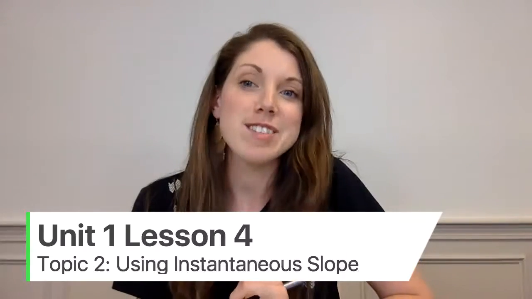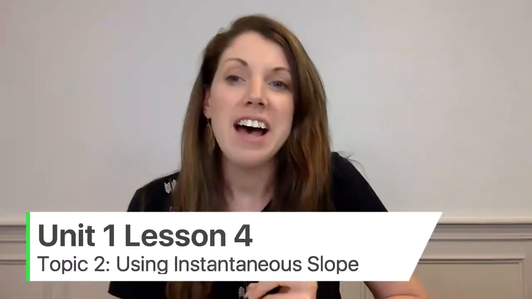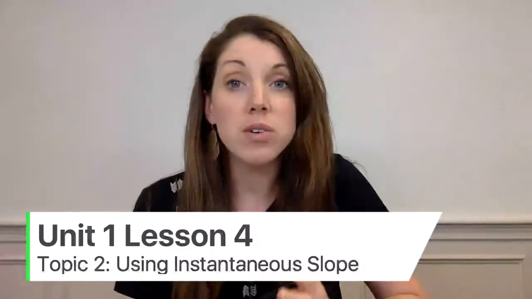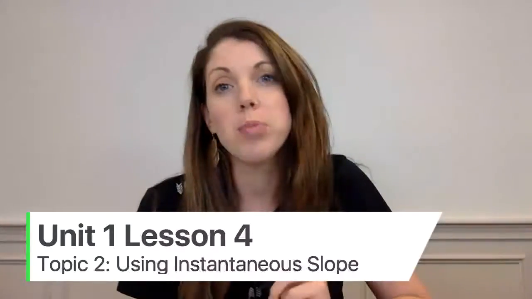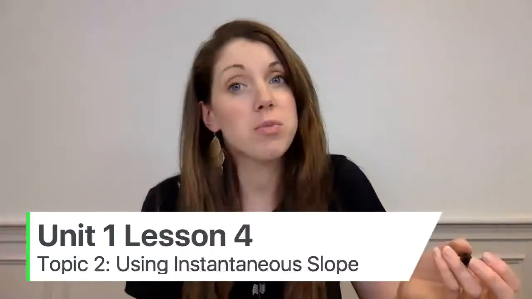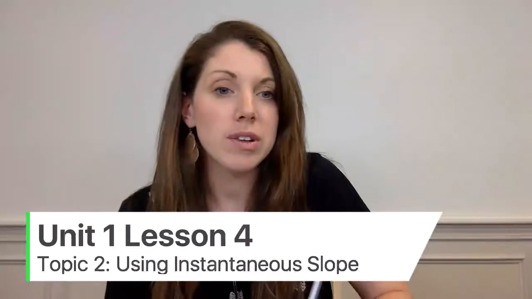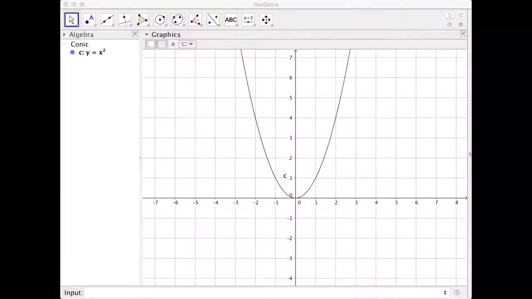All right, let's get started right away. We're going to be using our instantaneous slope formula to answer some questions. So let's look at our graph, which is actually the same graph that we had before. This is the graph of y equals x squared. And I'm going to ask us to figure out 3 different questions.